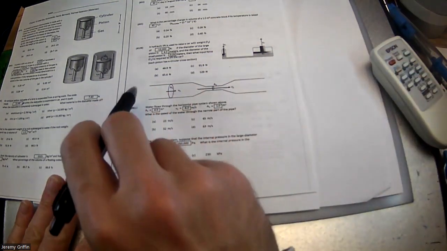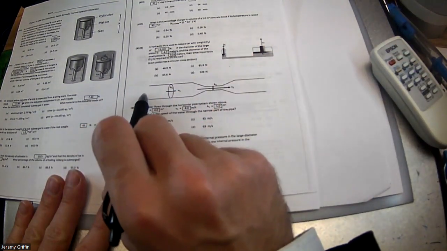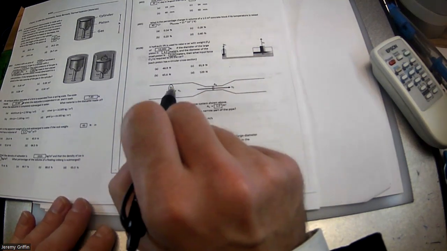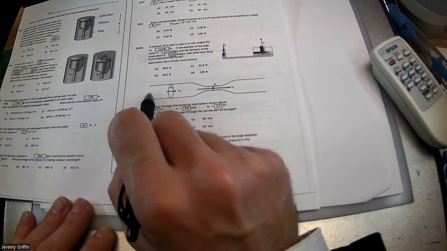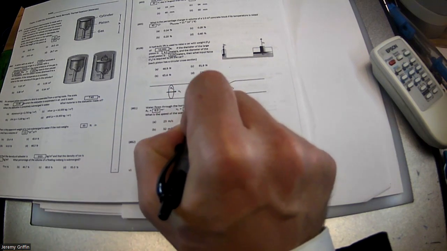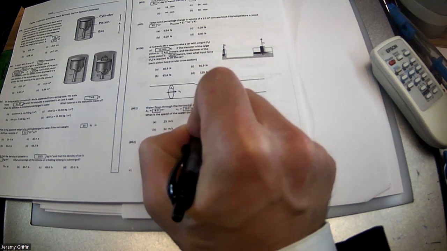Okay, so start with the conservation of flow question. Think about what happens to the speed of the water as it goes from the large pipe to the small pipe. How many of you guys think the water has to speed up when it goes from the large pipe to the small pipe? It's going to speed up. Yeah, you're right. It would go faster.